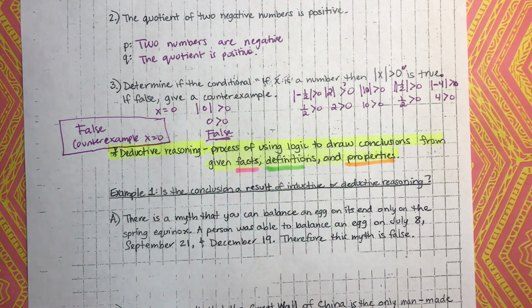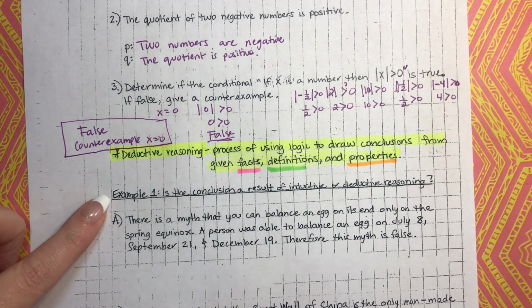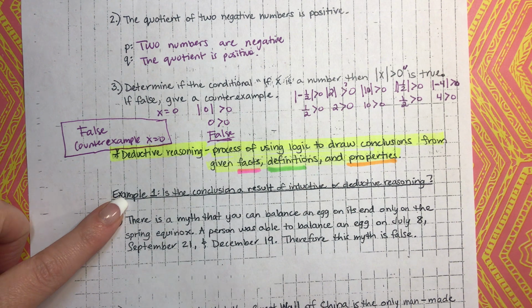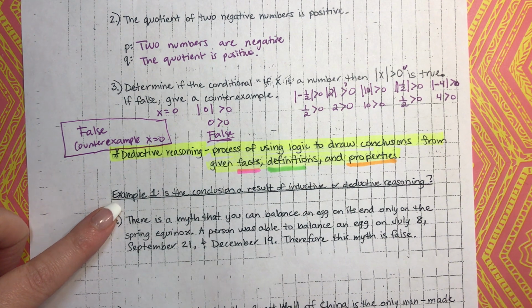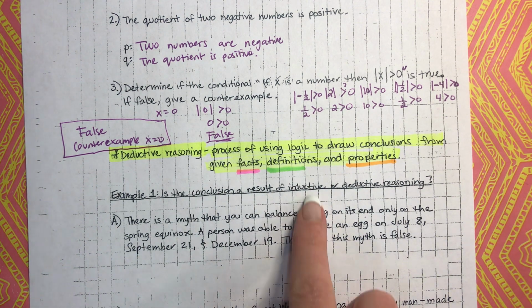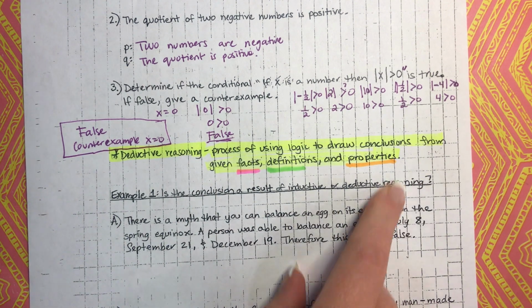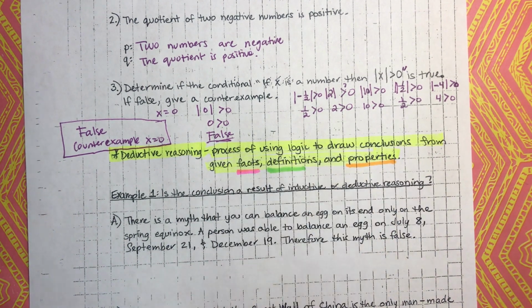So what we're going to do is look at these next examples and determine whether the conclusion is a result of inductive or deductive reasoning. We're just trying to differentiate between the two. Inductive reasoning is kind of like looking at patterns, and deductive reasoning is using given facts, definitions, and properties. So here we go.